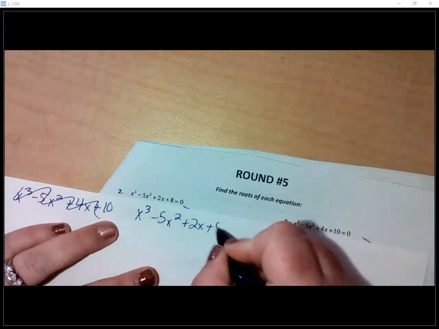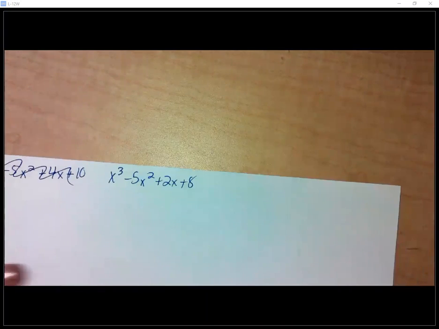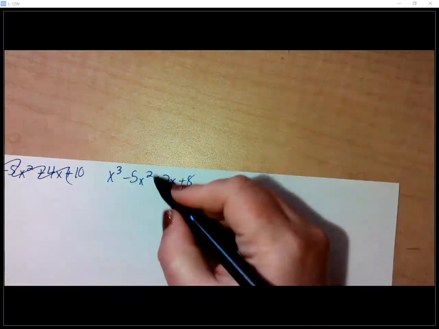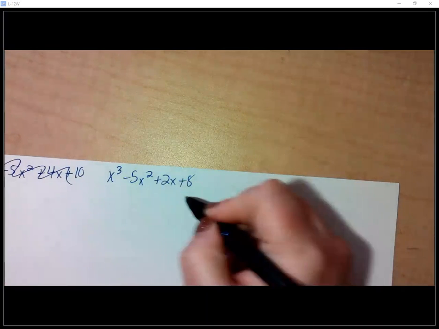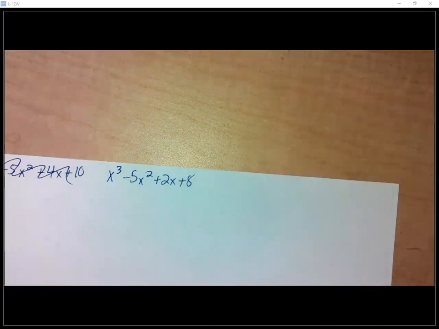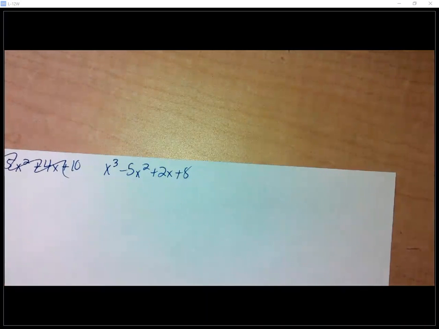Okay, so x cubed minus 5x squared plus 2x plus 8. All right, I'm trying to find the roots of this thing. You could try and factor by grouping, but I can already tell it's not going to work. So my only other choice is to come up with that really cool list of possible rational roots. Do you remember how to do it?